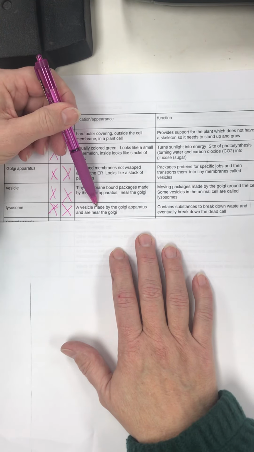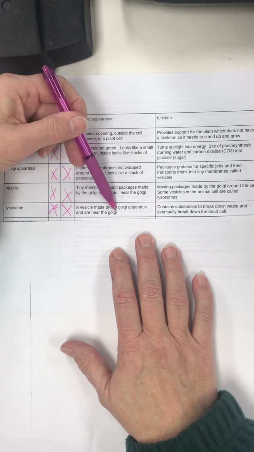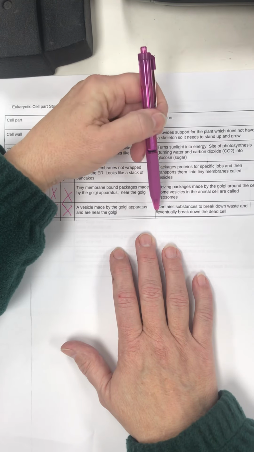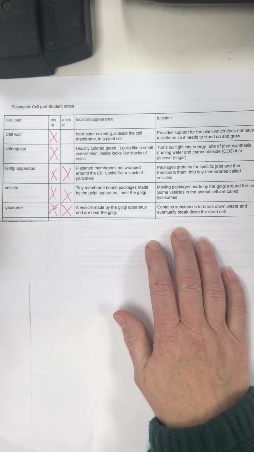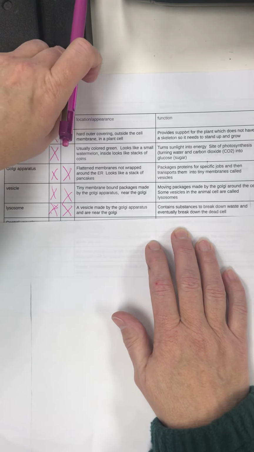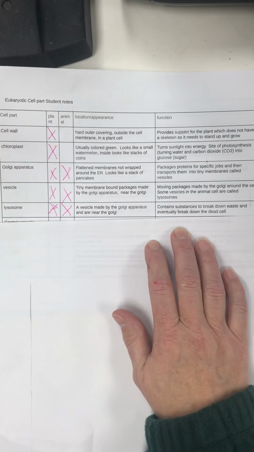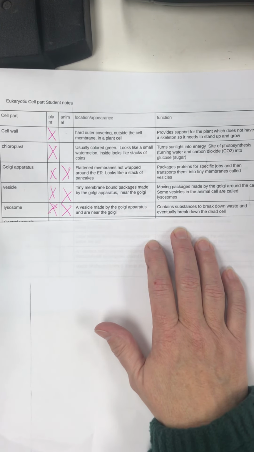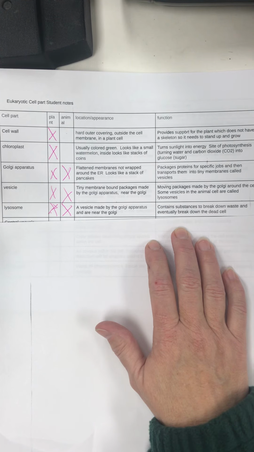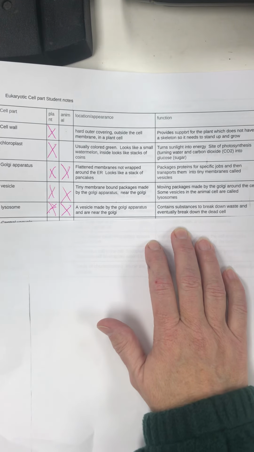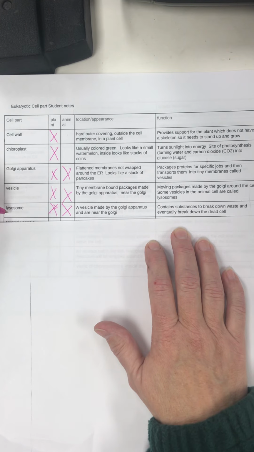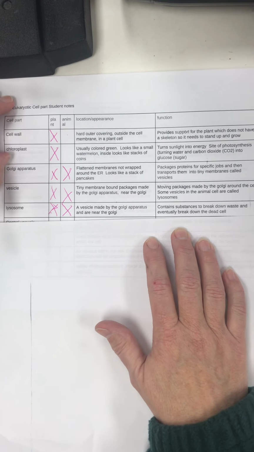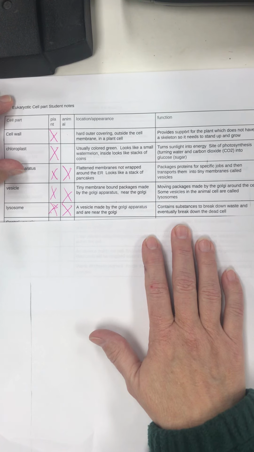The lysosome is a vesicle made by the Golgi apparatus, and they're near the Golgi, contain substances that break down waste and eventually break down the dead cell. So the lysosome is a part that has enzymes in it, and when those enzymes are used, they will get flushed out. They'll flush out waste products. And at some point when the cell dies, the lysosome will burst open and the enzymes inside will break down the entire cell so that your body can flush it out.